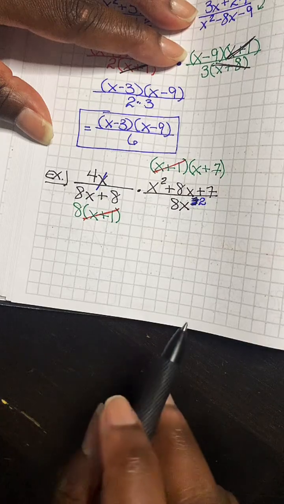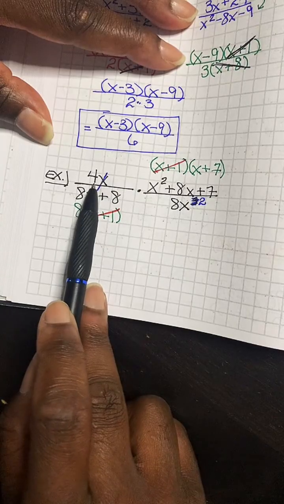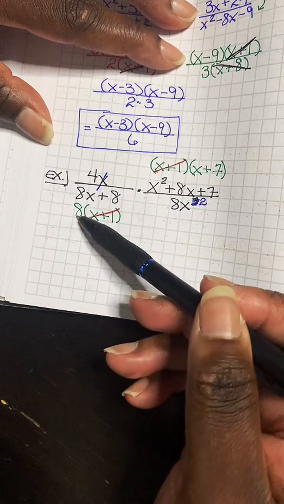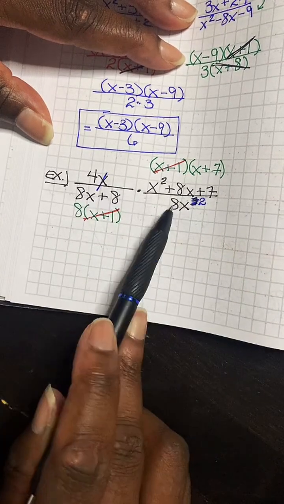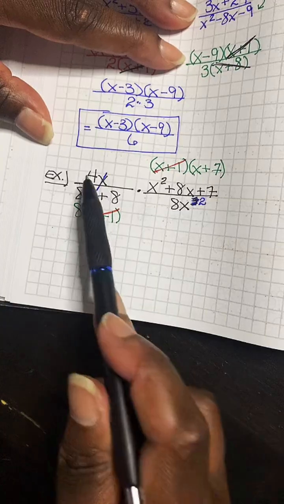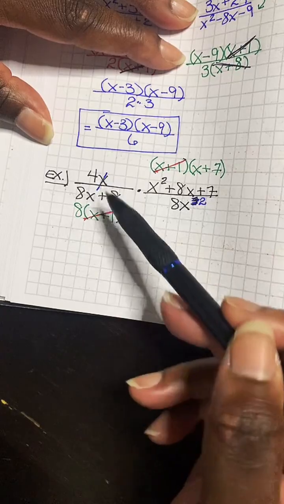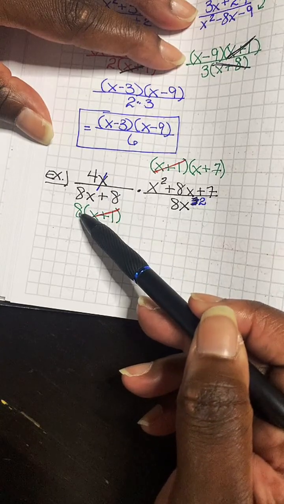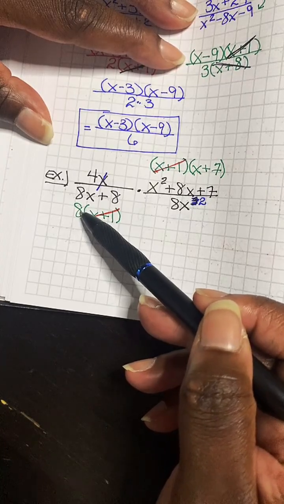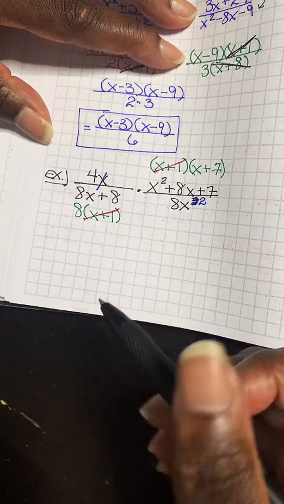Okay. Awesome. So now we got the 4 and we got an 8. We can either use this 4 and this 8, or we can use this 4 and this 8. It doesn't matter. Something's going down. Not all 3, but just one set. So 4 and 8, they both have 4 in common. I know you're going to say 2, but then you're going to have to reduce it again. I'm lazy. Let's get to getting down.